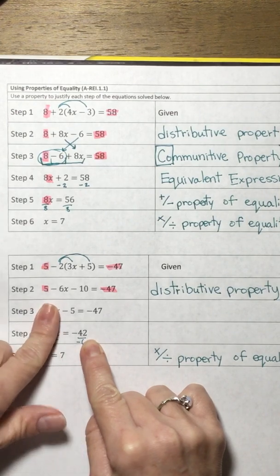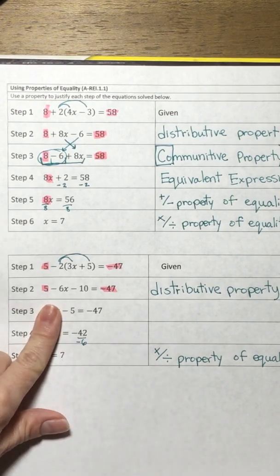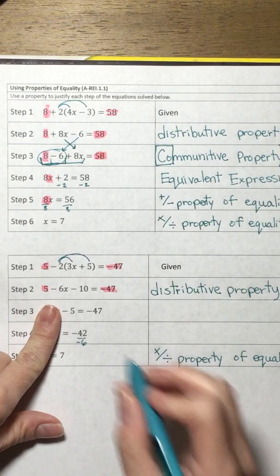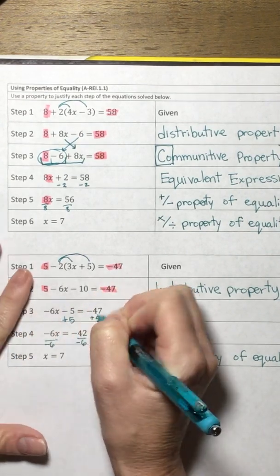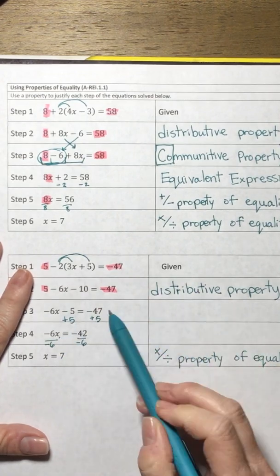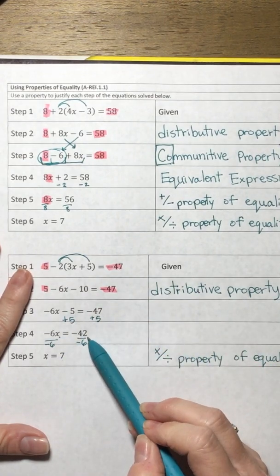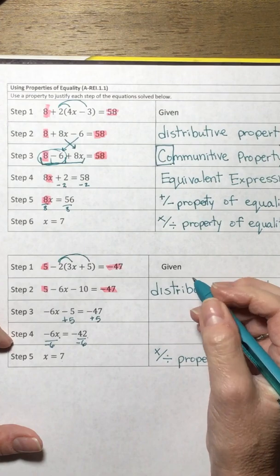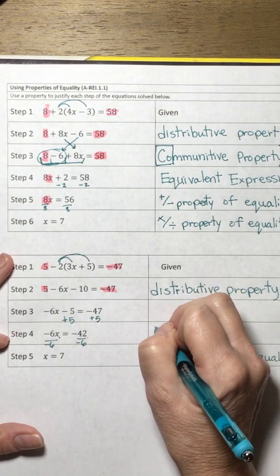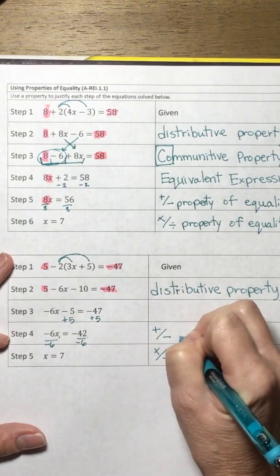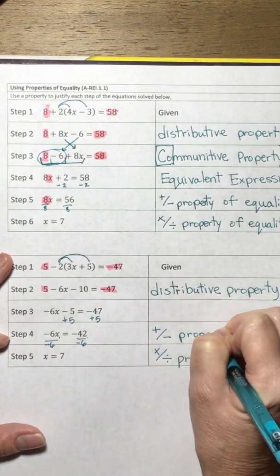So what's changed on this side? My -5 has disappeared. So I'm guessing that they probably added 5 to both sides. So let's check that out. That would indeed make it disappear, and that would turn this into 42. So what they did for step 4 was the addition subtraction property of equality.